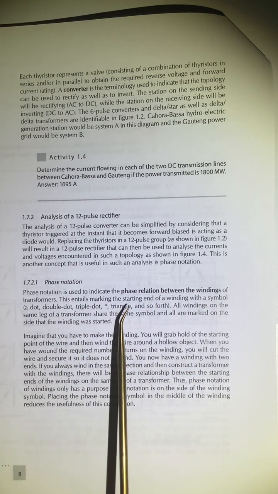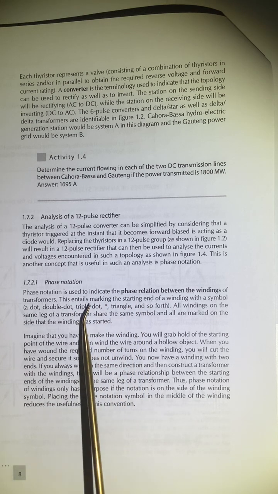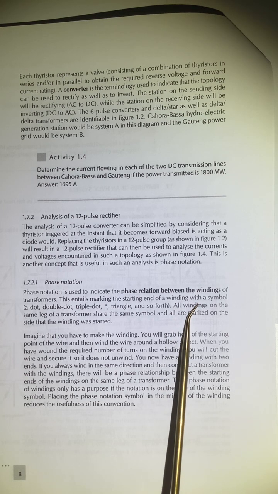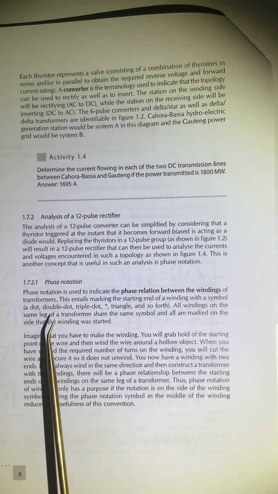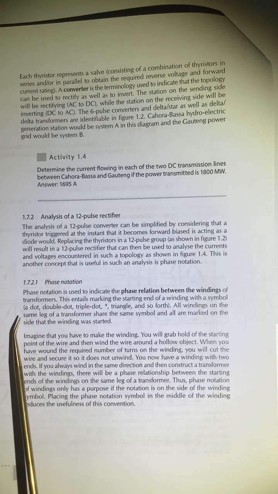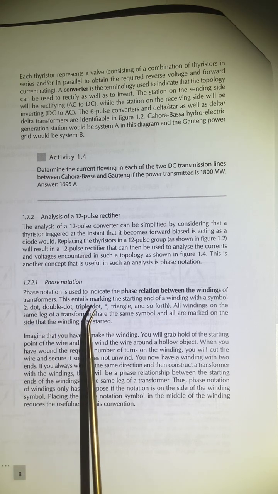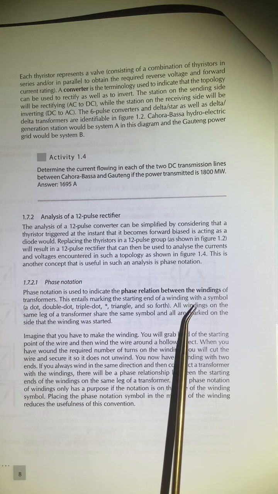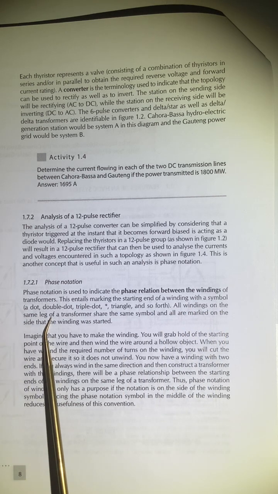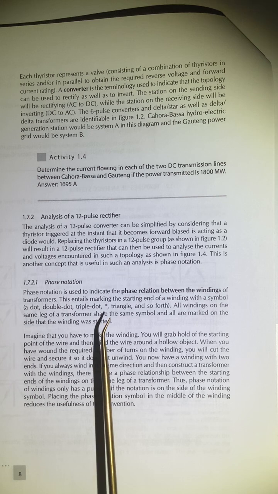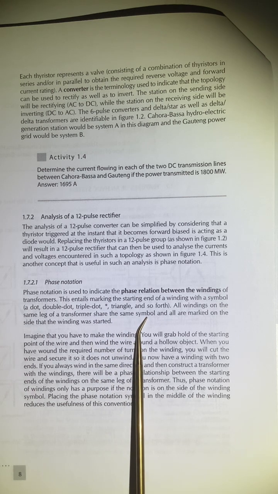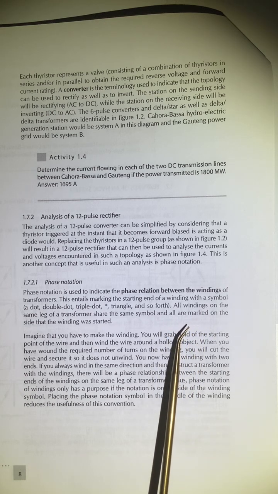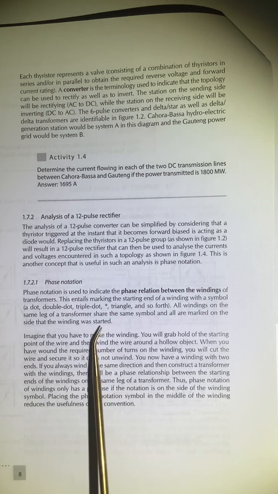This entails marking the starting end of a winding with a symbol. The starting end, simply meaning wherever the winding is starting, we will mark that with a dot, double dot, or triple dot, or an asterisk, a triangle, and so forth. All windings on the same leg of a transformer share the same symbol and are all marked on the side that the winding was started.